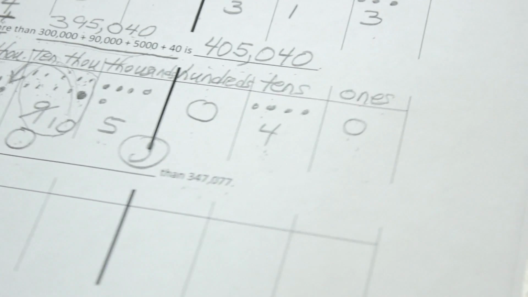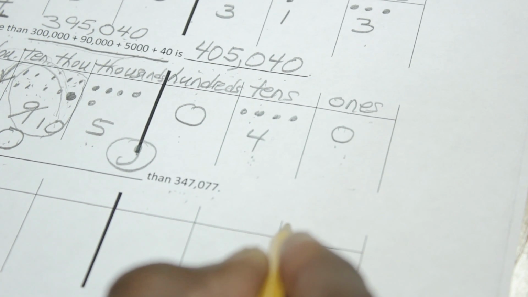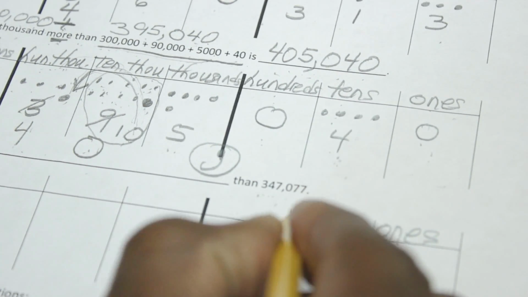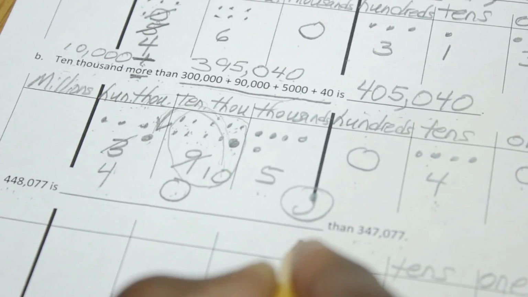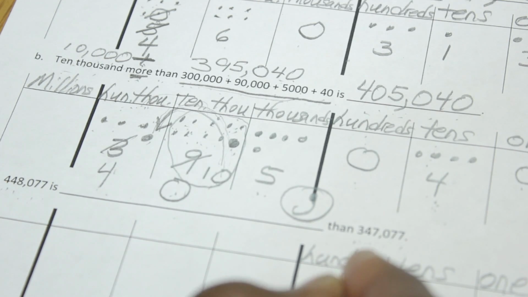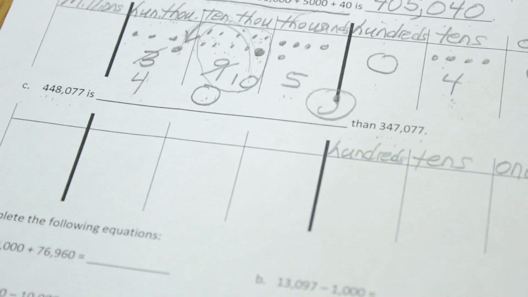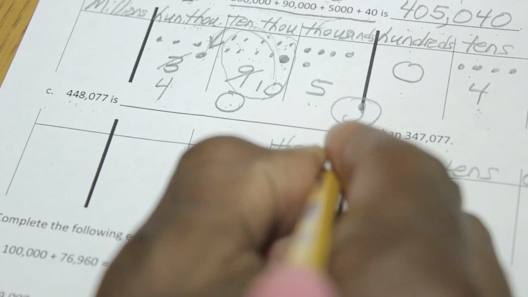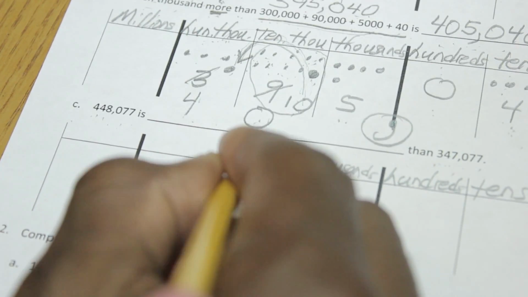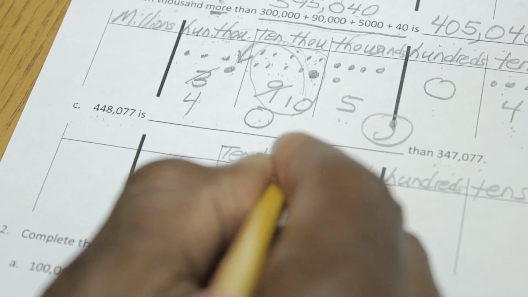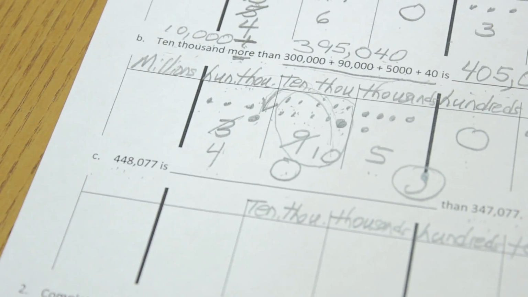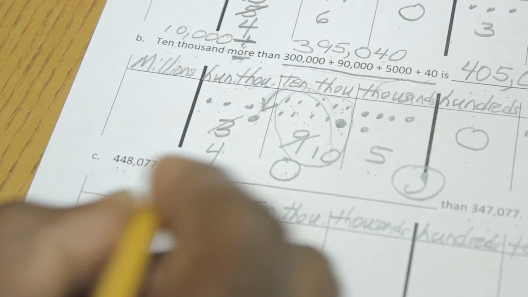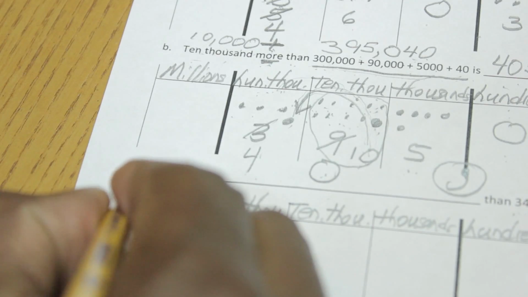So all we need to do now is just put our place value words in our place value chart. Ones, tens, hundreds, thousands, 10,000s, 100,000s, and millions.